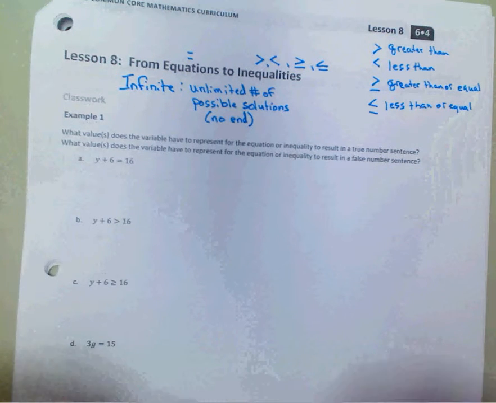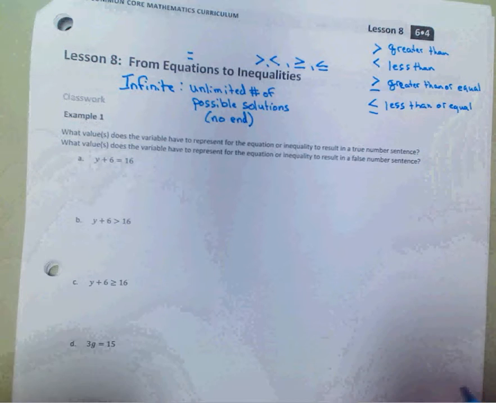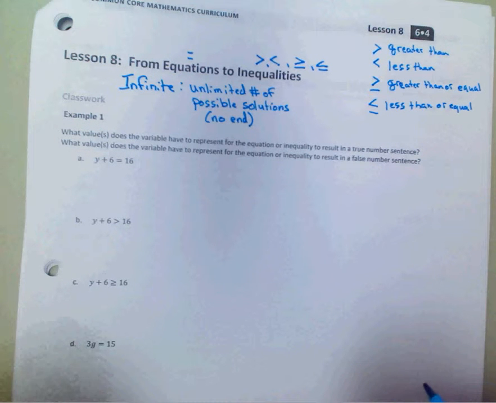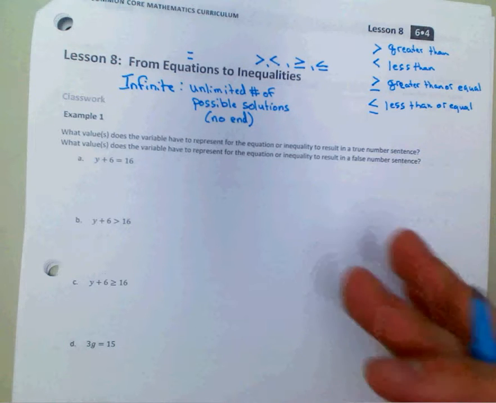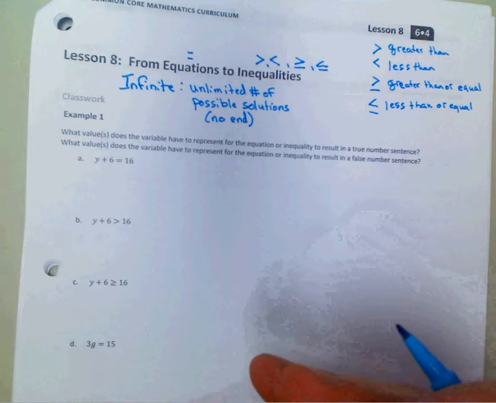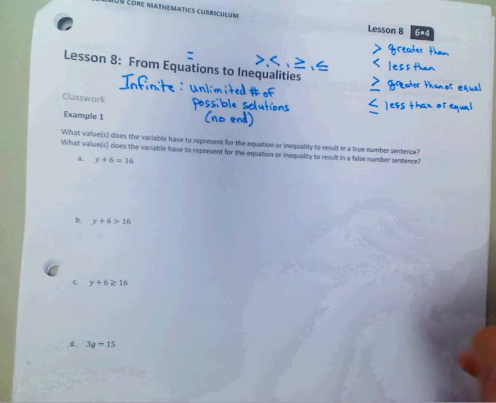Okay. Now, what we're going to do is we're going to take a look at a pattern. We're going to go through example A, B, and C together. And I'm going to have you do D, E, and F on your own. So when I have you do D, E, and F, you're going to make sure that you pause the video.